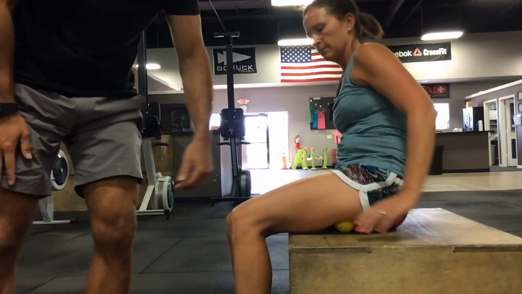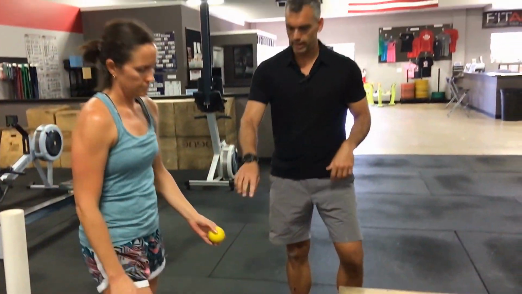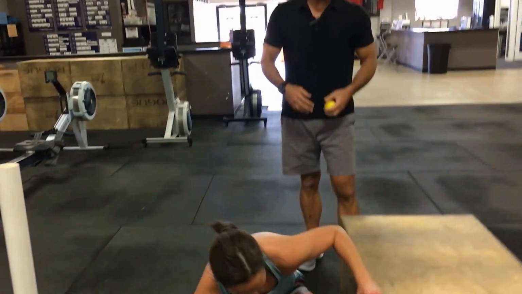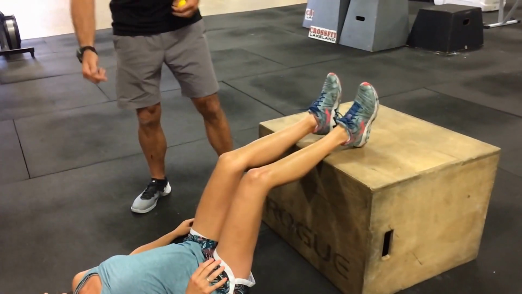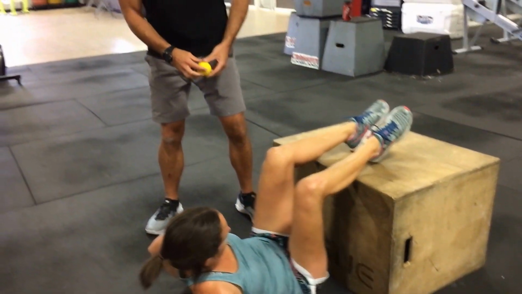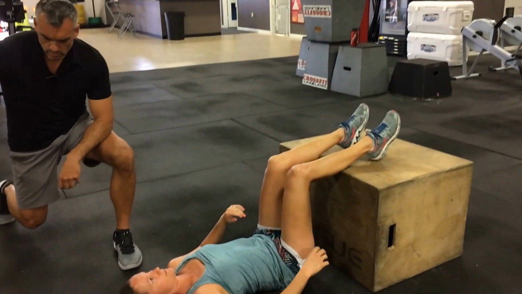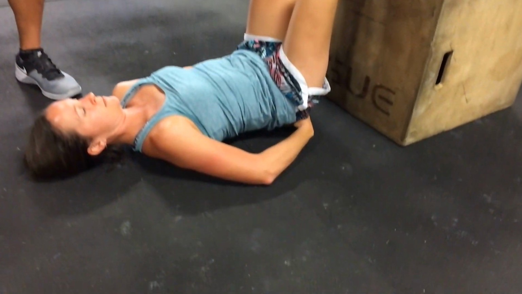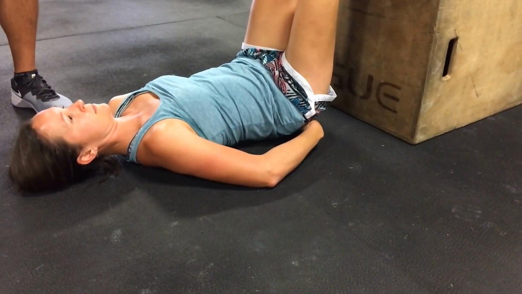The next piece we're going to do in terms of myofascial release is she's going to lay on her back. I'll take this for a second. And she's going to prop her feet up on the box. She's going to scoot in as close to the box as she can, and she's going to take the ball. This is called a high glute smash. So she's going to put it right under her butt, but towards the upper area of the butt, and then she's just going to rest on it.